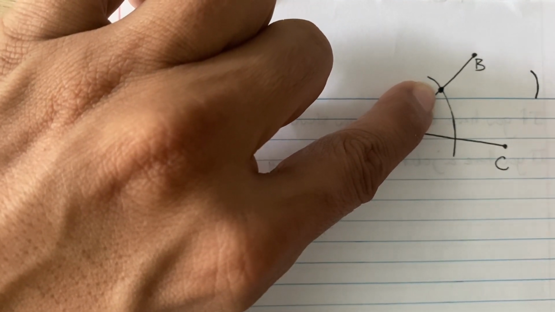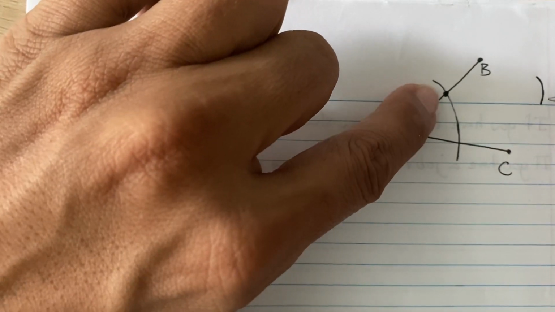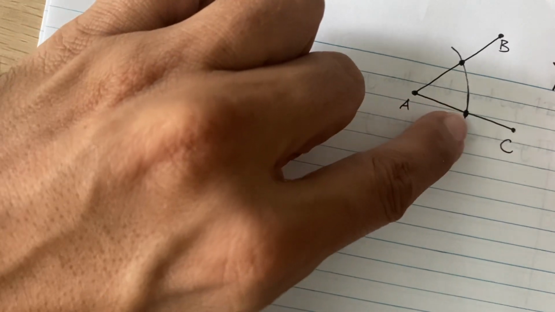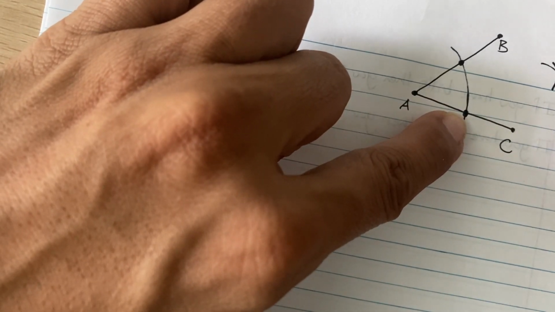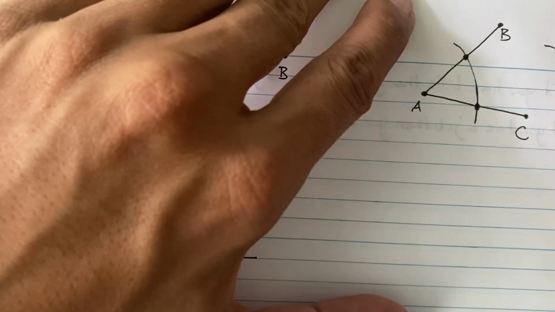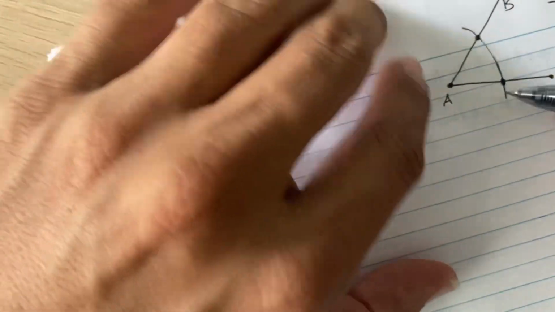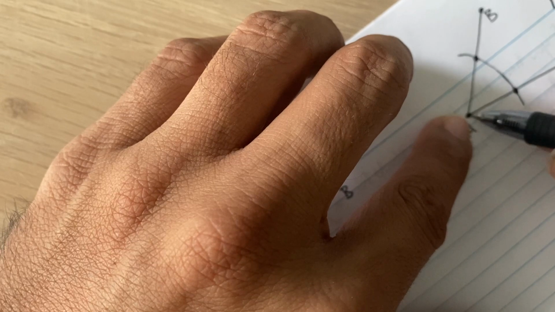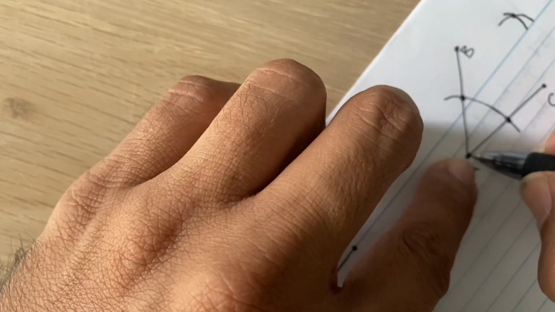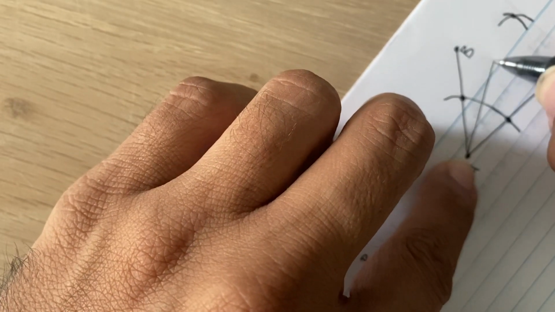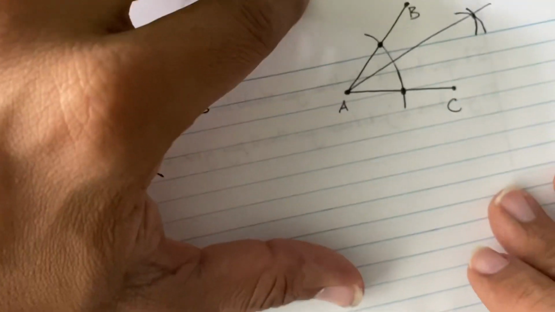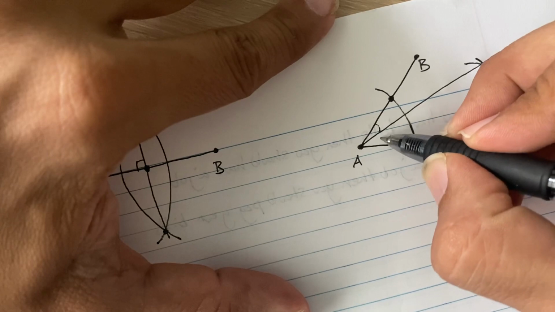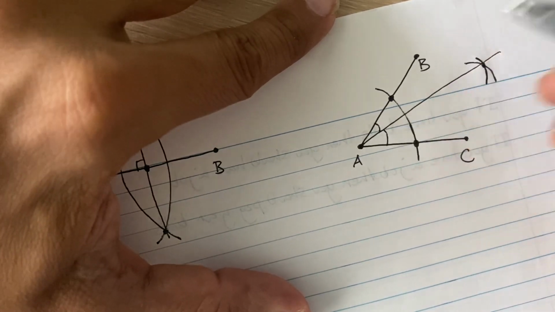Now, without changing the measurement you just did, you're going to put your sharp point here on the compass, and then you're going to do something like this over here, causing this point to be equal distance from these two, as those two are equal distance from here. So because you did that, now when you connect them, it'll create a perpendicular bisect. It'll bisect the angle, not a perpendicular bisector.